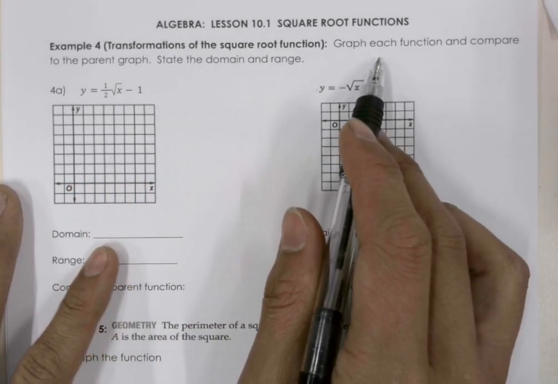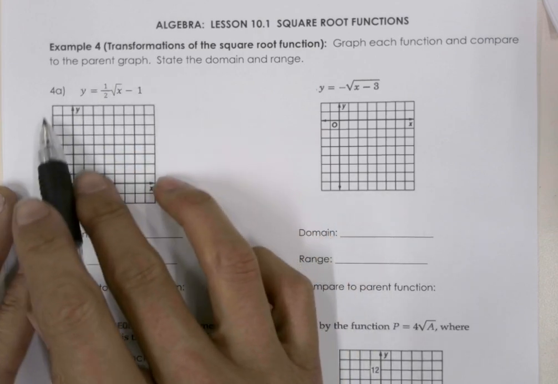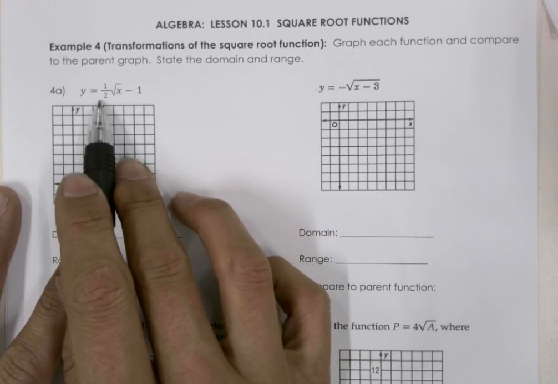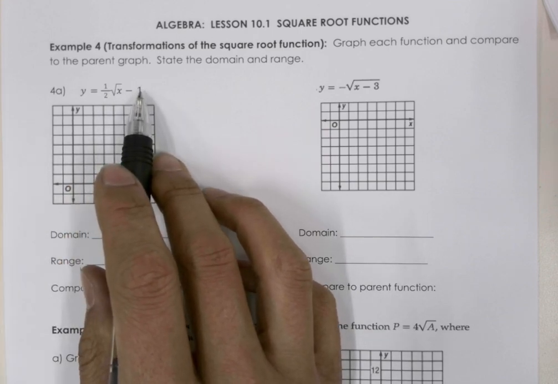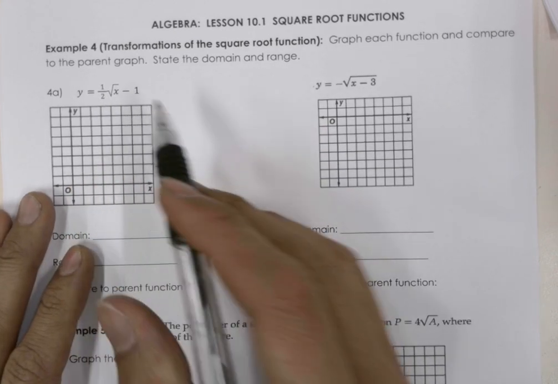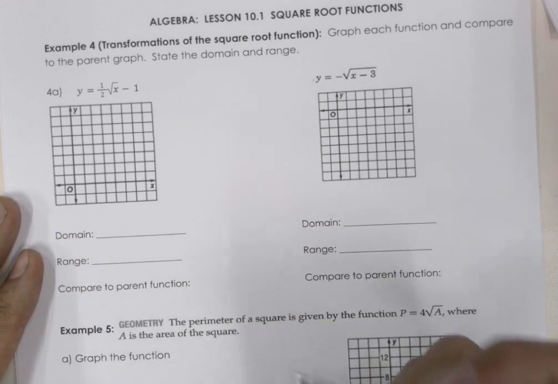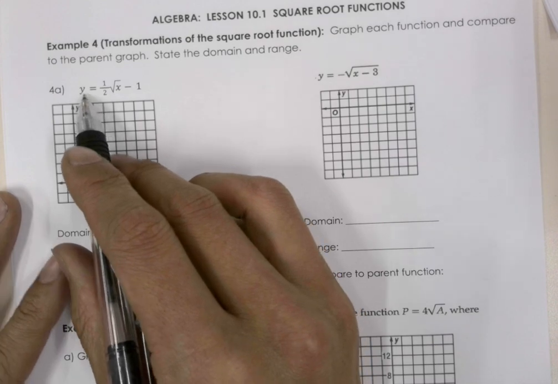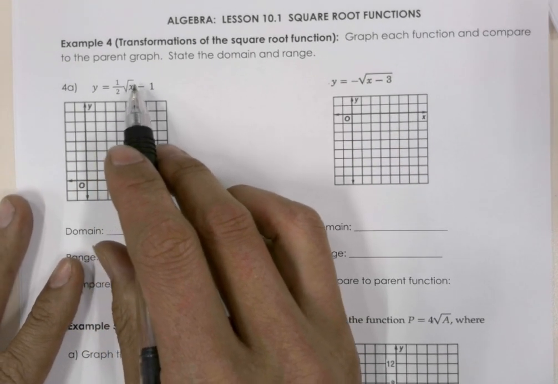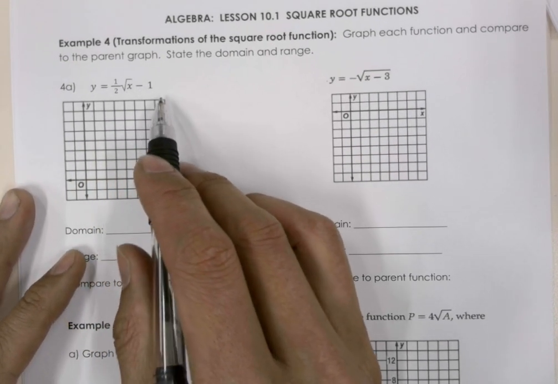So let's go ahead and take a look at these functions here. They have an a and they have an h. So let's go ahead and graph it and see what happens. Well, we have y is equal to 1/2 times the square root of x minus 1.